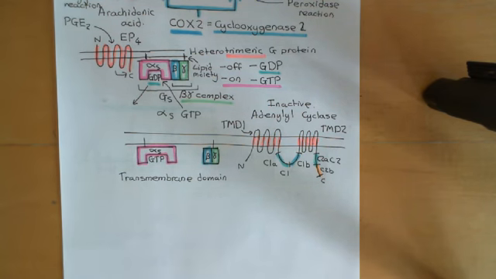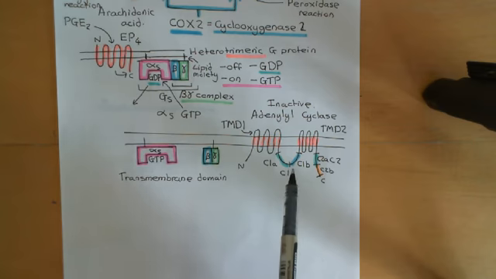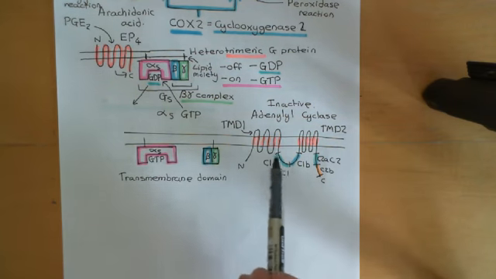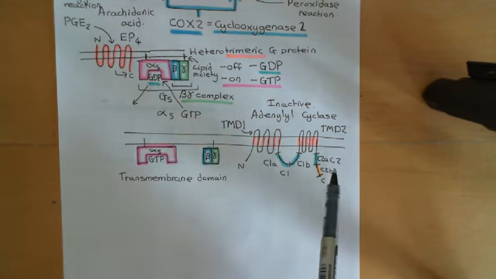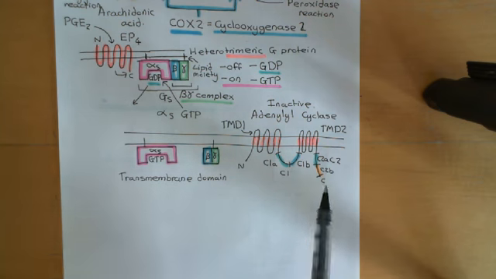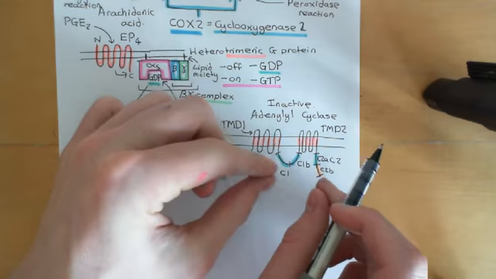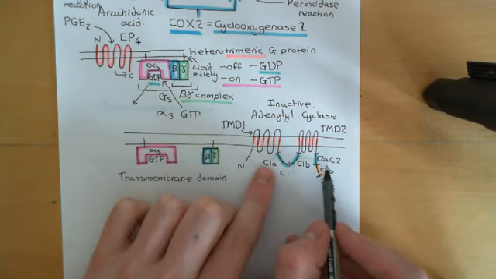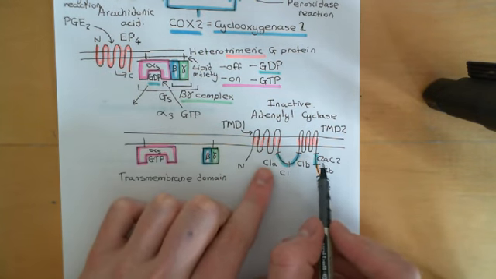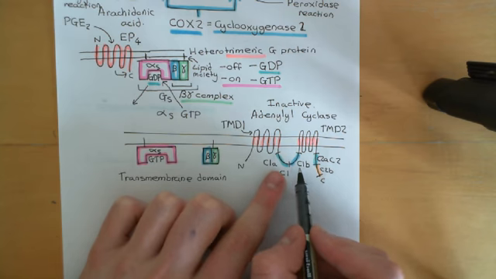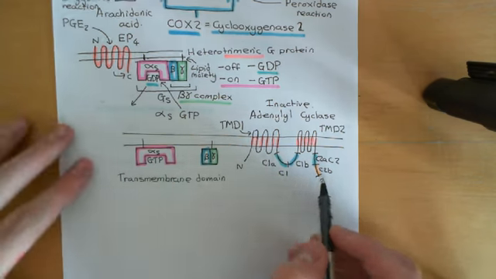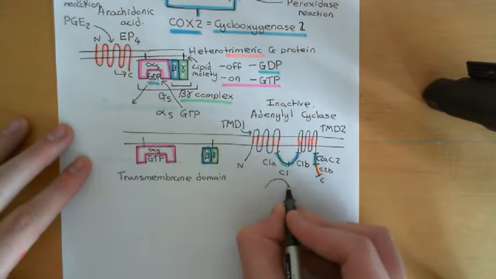It comes over to the adenylyl cyclase and it binds to a portion of the C1 domain. It then also binds to a portion of the C2 domain and brings them very close together. So these two portions end up close together and this promotes the dimerization of C1a with C2a, and therefore it promotes the assembly of the actual active domain, which can then convert ATP into cyclic AMP and pyrophosphate.